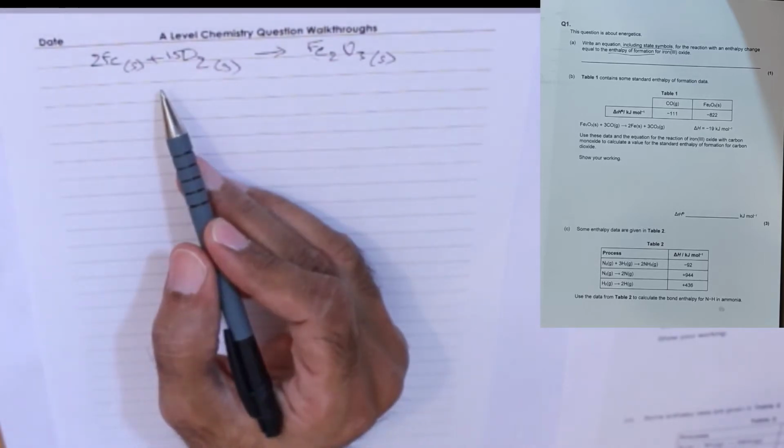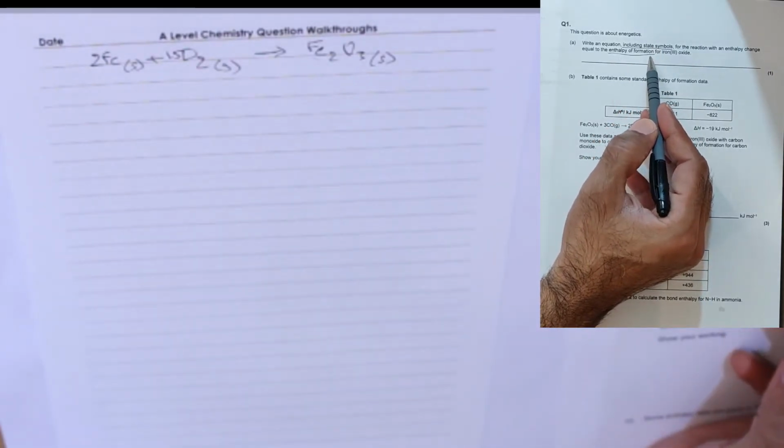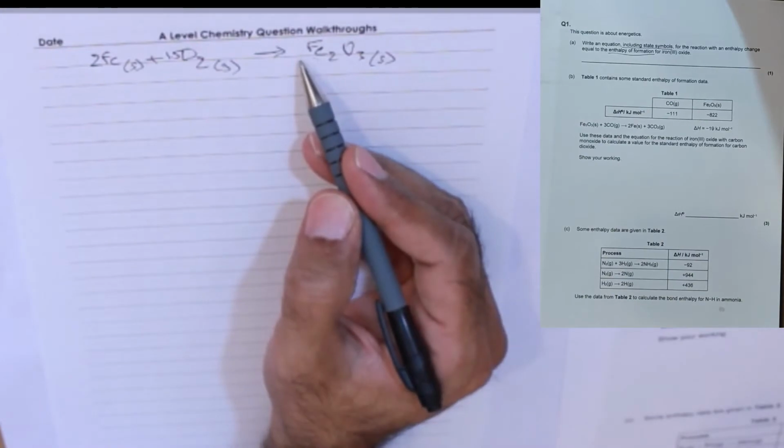Okay, including state symbols. I'm just checking. I've answered all the question, including state symbols. I've done it according to the enthalpy of formation definition. Okay, 1 mole of that. All right, 1 mark. Only 1 in 4 people got it. Come on, people, sit down and memorize the definitions if you want to get these easy marks. And this is an easy mark. This is not a difficult mark, as you will see.